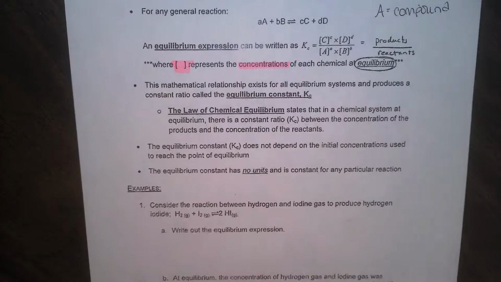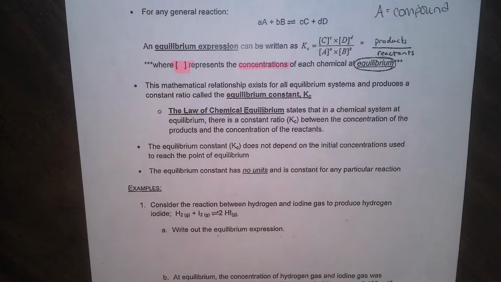So the mathematical relationship exists for all equilibrium systems and produces an equilibrium constant, or a K constant. In a chemical system at equilibrium, there's a constant ratio between the concentration of the products and the concentration of the reactants.